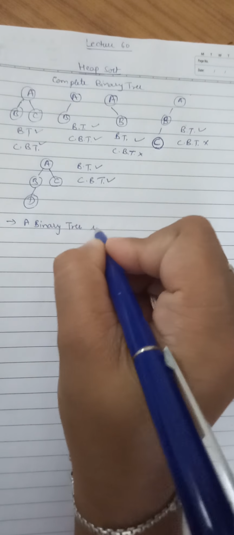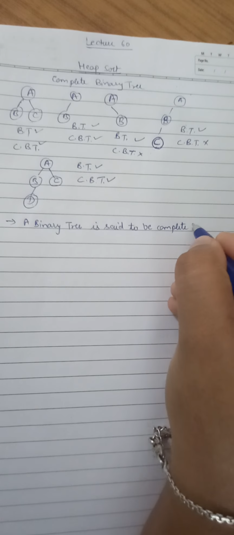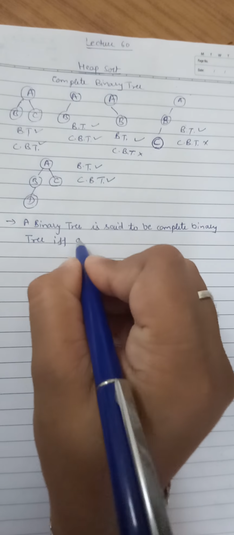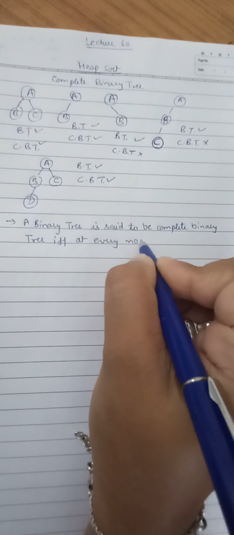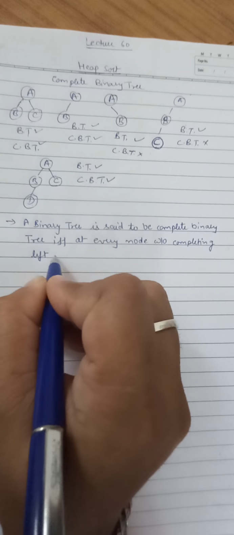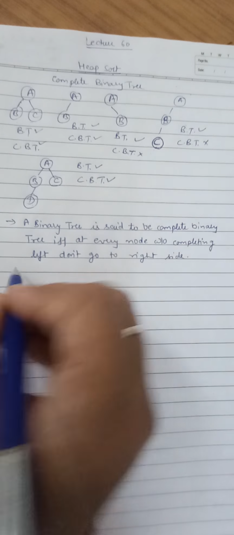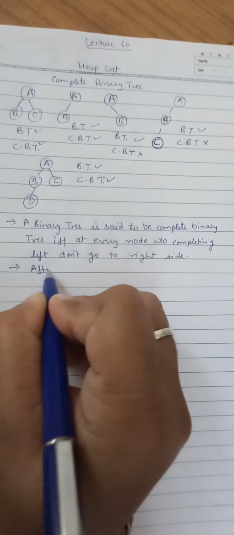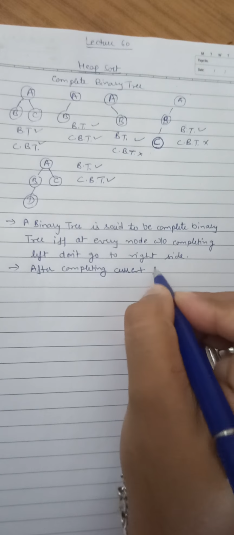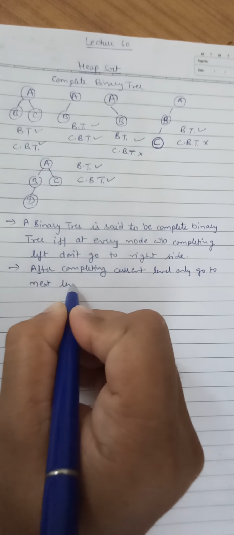a binary tree is said to be complete binary tree if and only if at every node, without completing left don't go to right side, and after completing current level only go to next level.